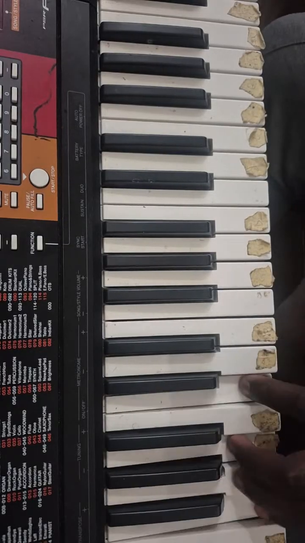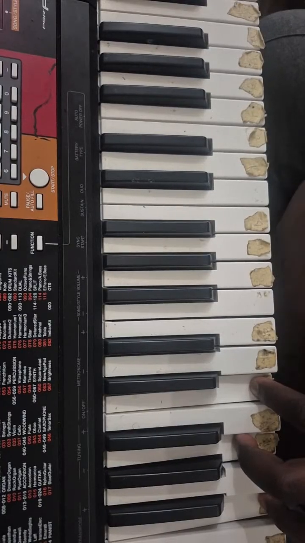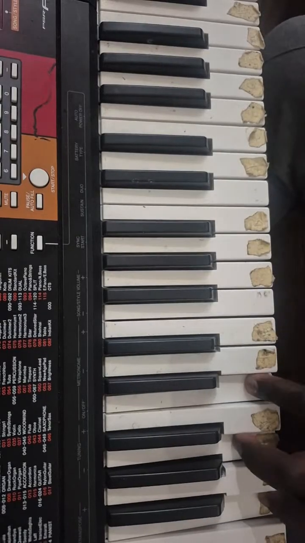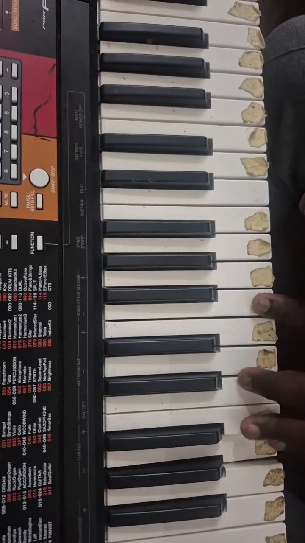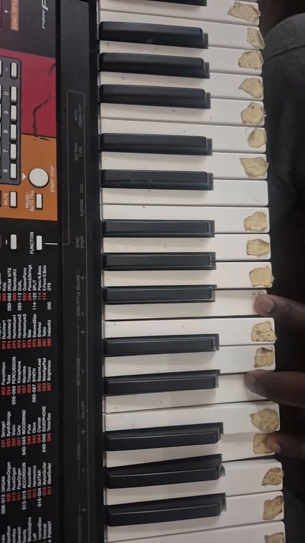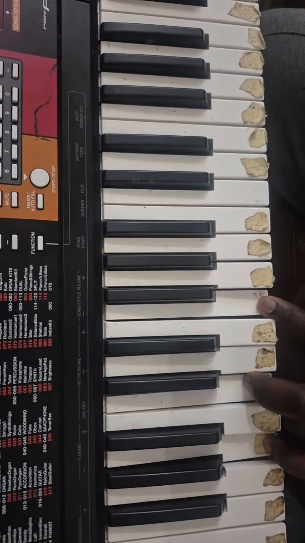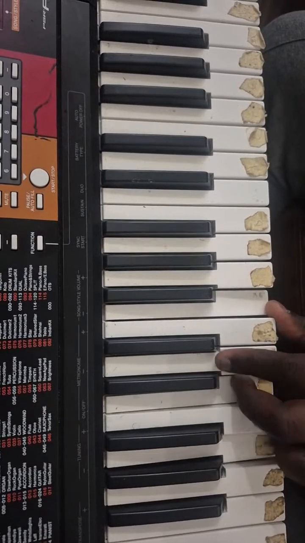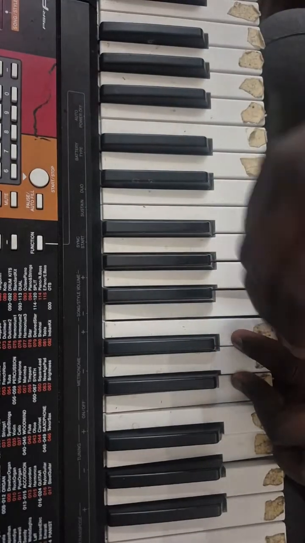Okay, so now this is our root position. We want to invert it. So what we'll do is just take the first one to the next. Did you see that? So this becomes our first inversion. So now we have mi, sol, do, and now we can do our second inversion.